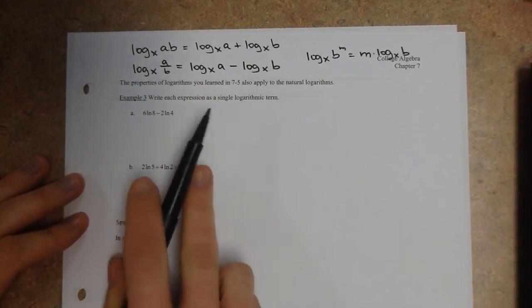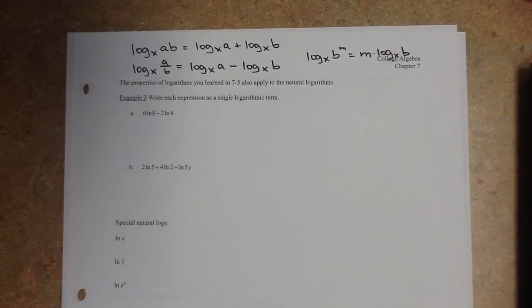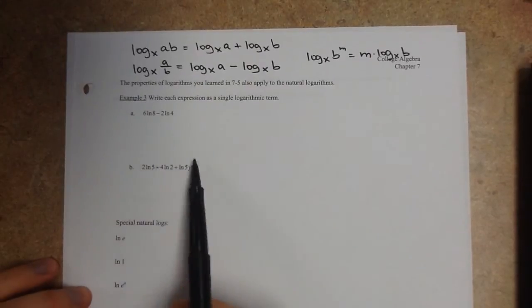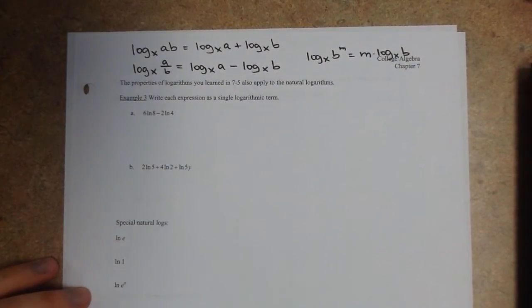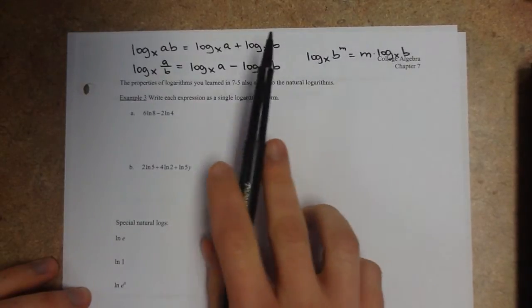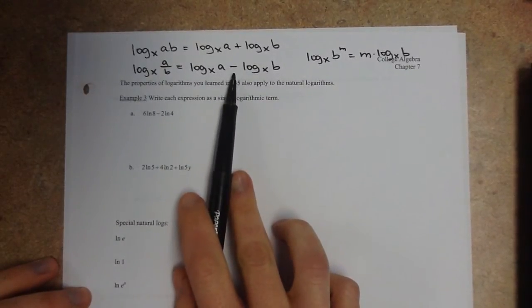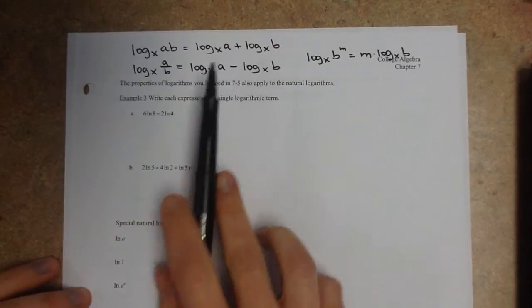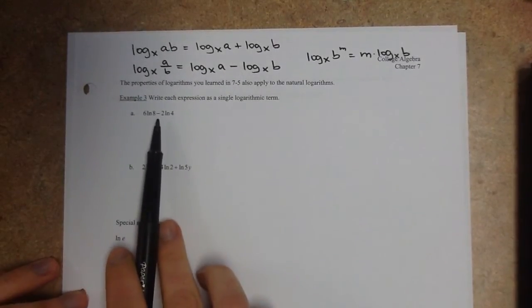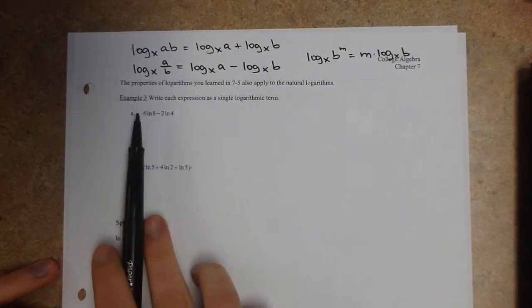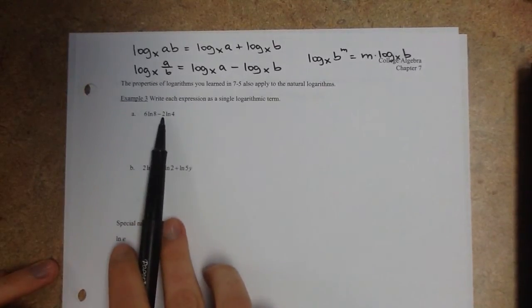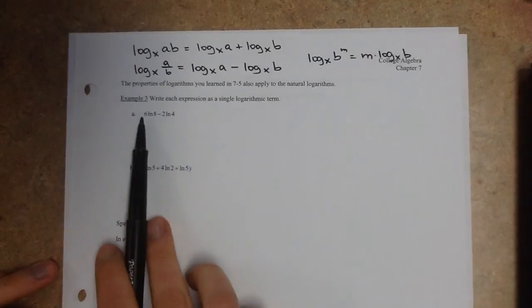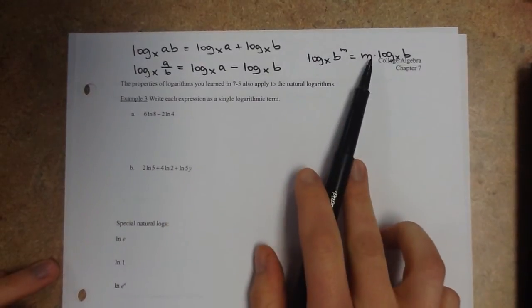So we want to write each one of these expressions as a single log term. We're taking these big expanded out log expressions and we want to write them in condensed form. So basically, we are looking at the right-hand sides of these properties and seeing how we can apply these properties to these expressions right here. Okay, so the first thing is notice we've got coefficients out front. We have a 6 out front right here. We have a 2 out front right here. Hopefully when you see coefficients out front, you think of the third property.